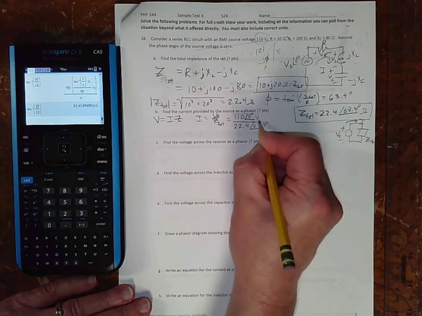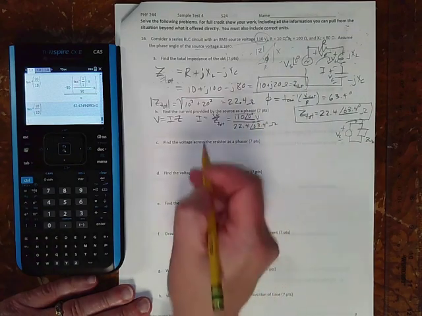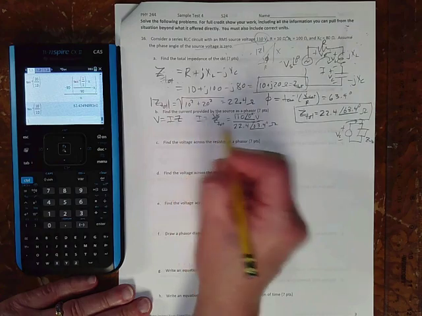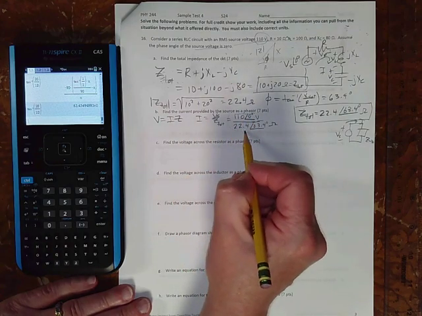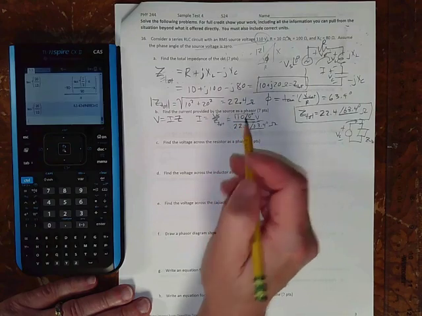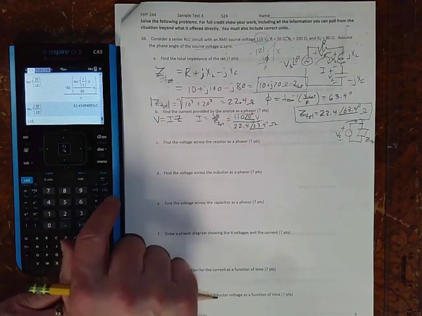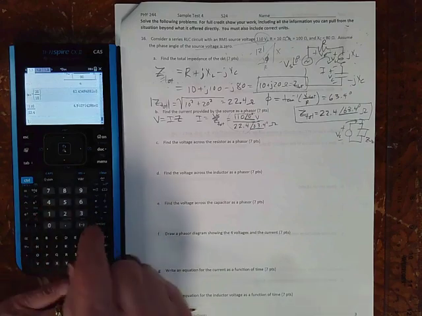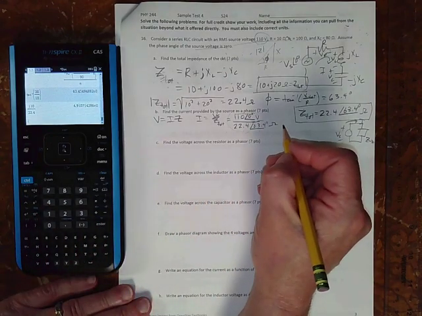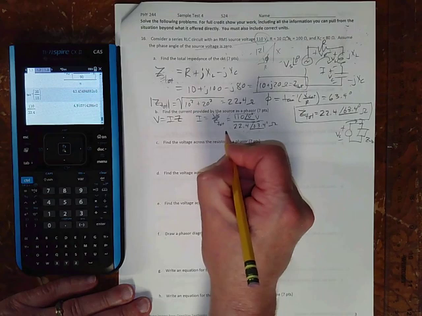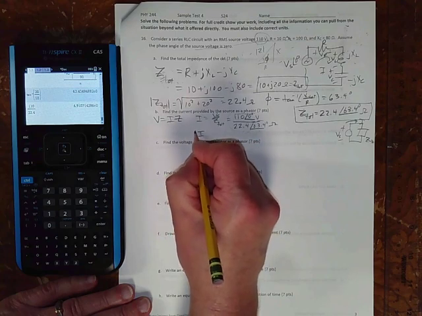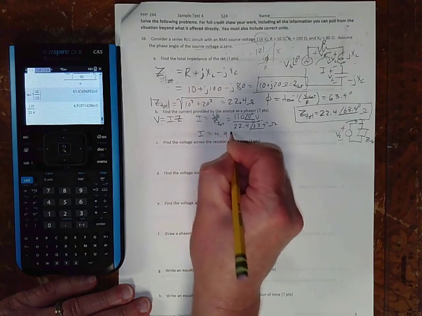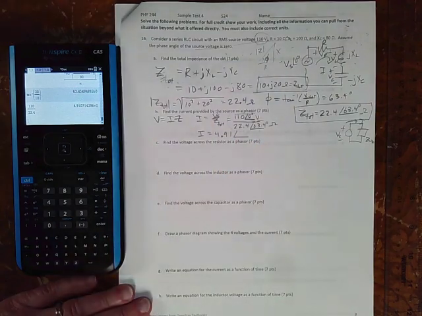Z total is 22.4 at 63.4 degrees ohms. When we do complex math in polar form, to get the magnitude of a division we just divide the magnitudes. So 110 divided by 22.4 gets 4.91.